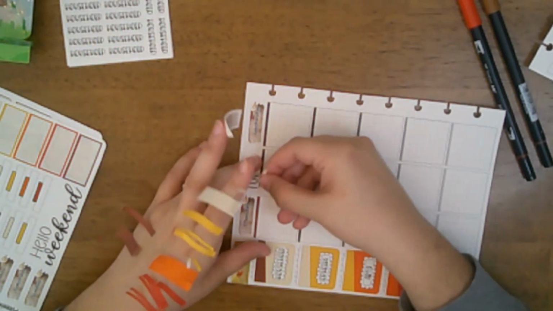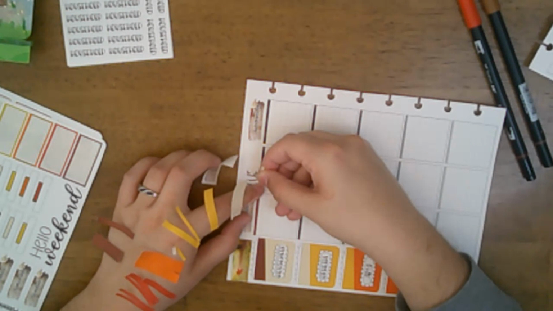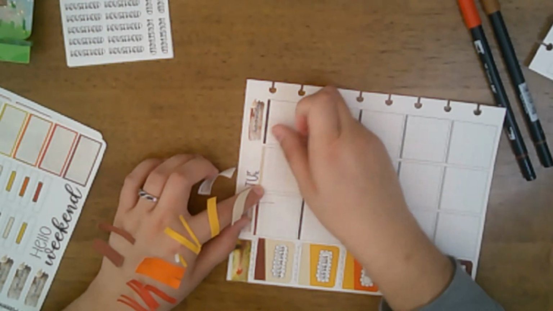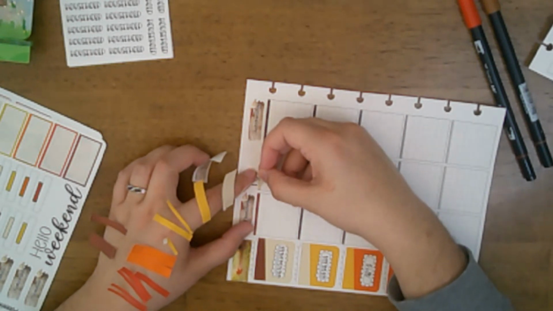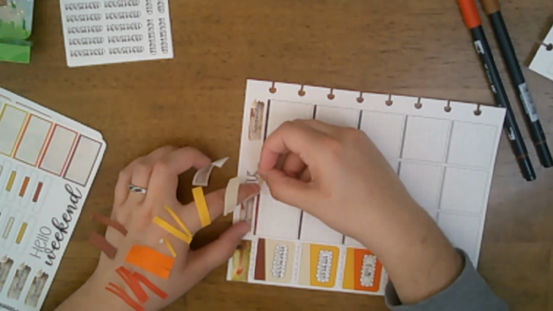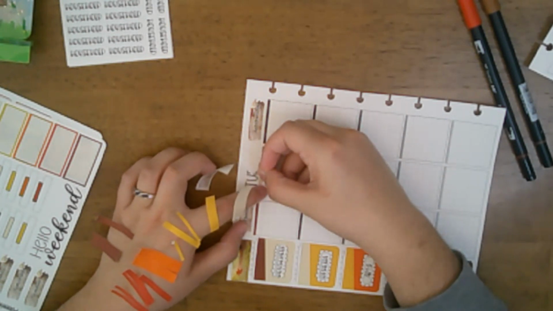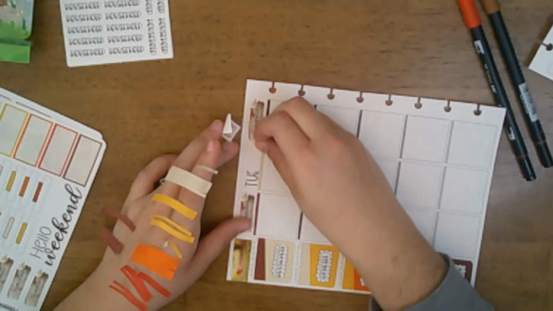So yeah, it'll be a little bit of a lighter week because he'll be gone, so we won't have a lot of family things going on during the week, which is fine. We're used to it.